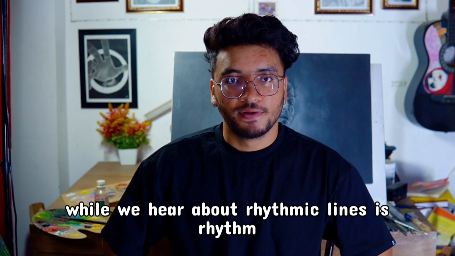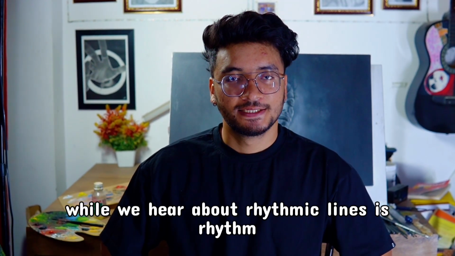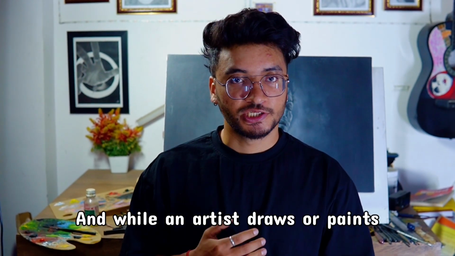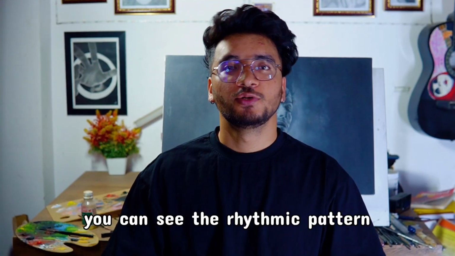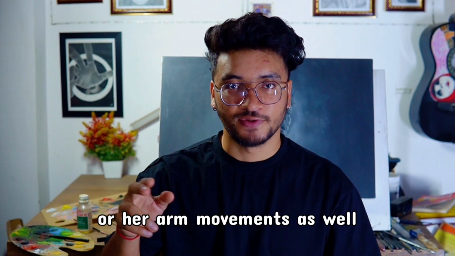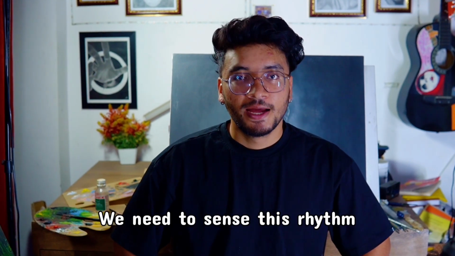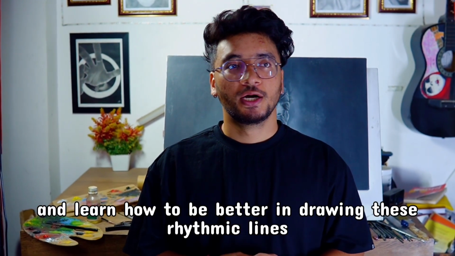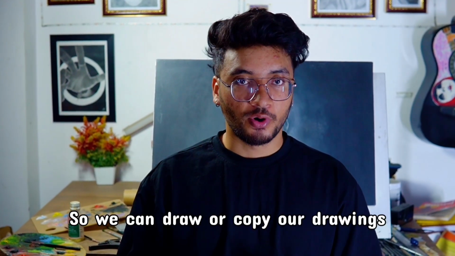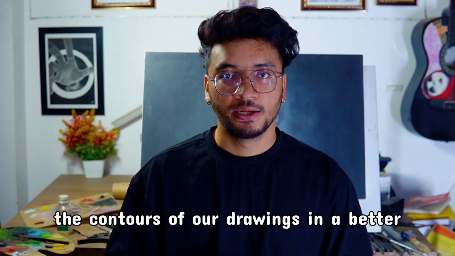Now, the first thing that comes to our mind when we hear about rhythmic lines is rhythm. Every moving object or thing has a rhythm in it. While an artist draws or paints, you can see the rhythmic pattern in his or her arm movements as well. We need to sense this rhythm and learn how to be better at drawing these rhythmic lines, so we can draw or copy the contours of our drawings in a better and more dynamic way.